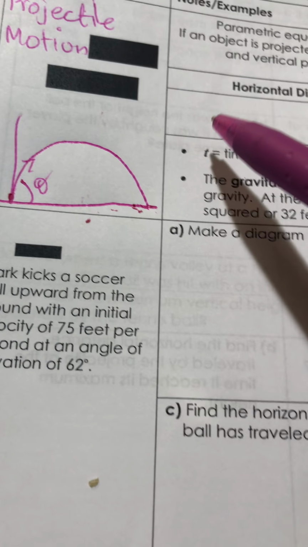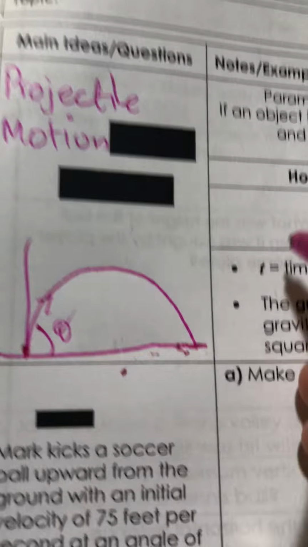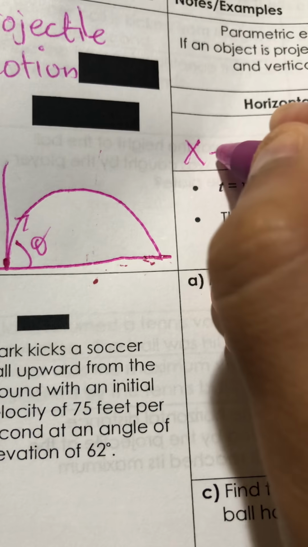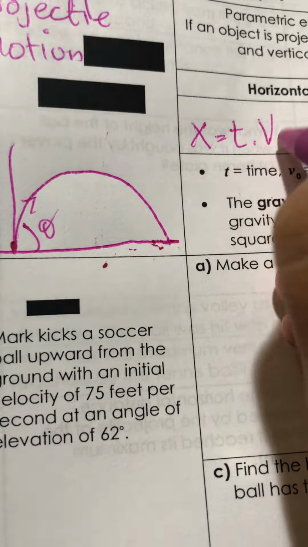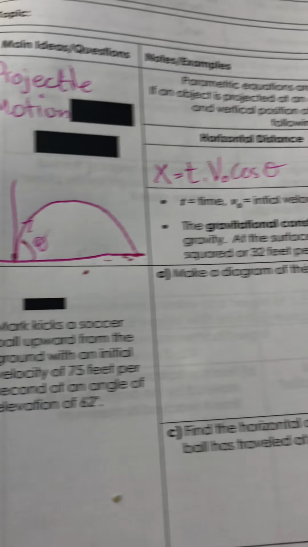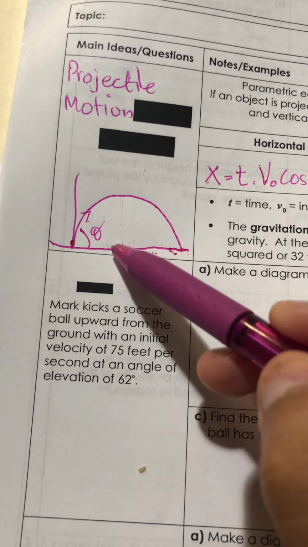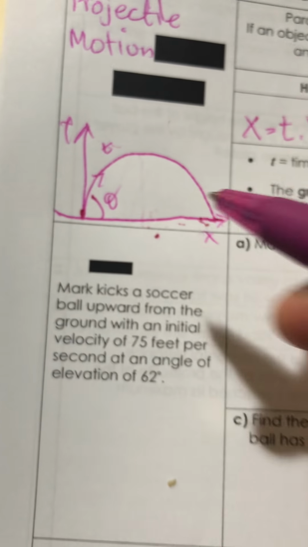For projectile motion, the horizontal distance is given by x equals t times v naught cos theta. And the vertical distance, this is y and this is x, they both depend on time.